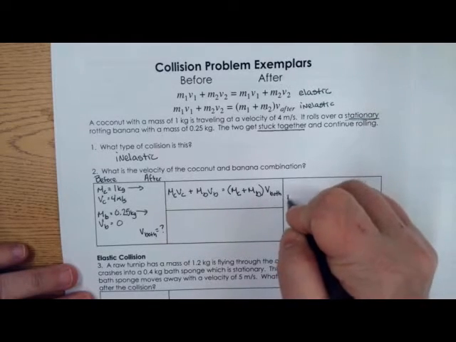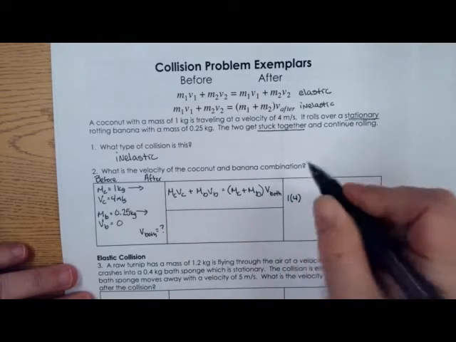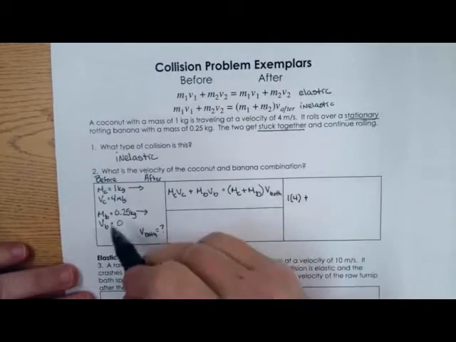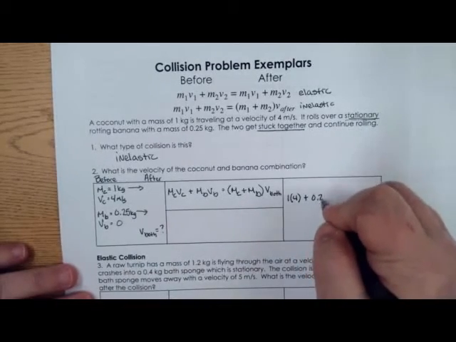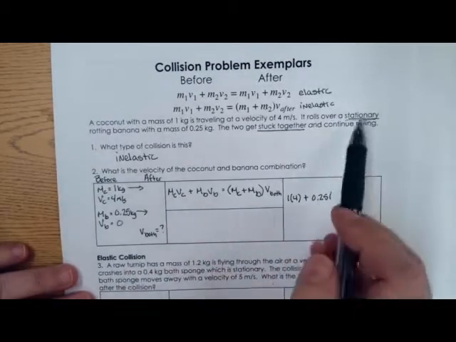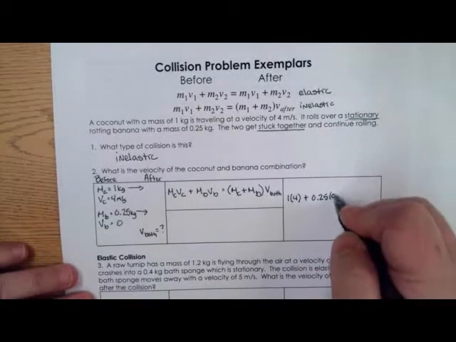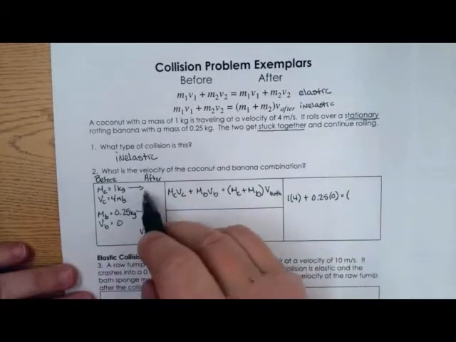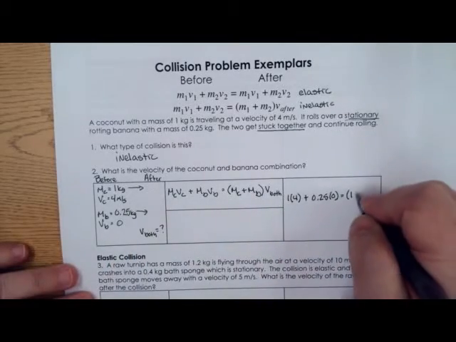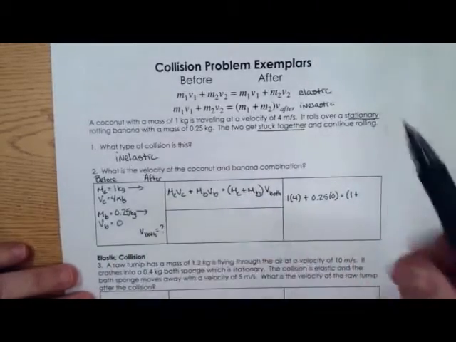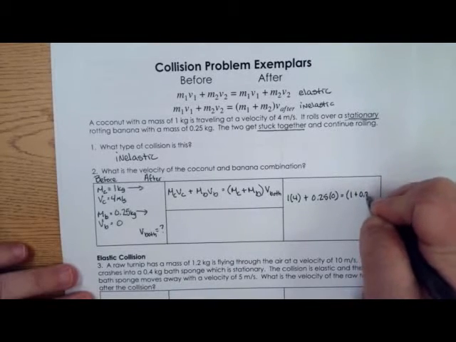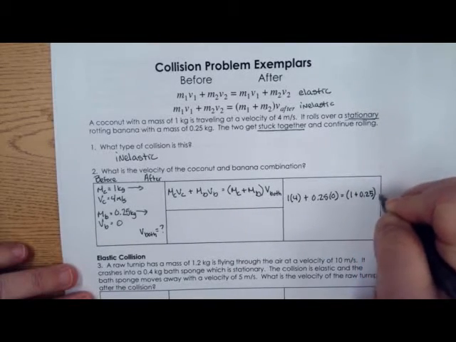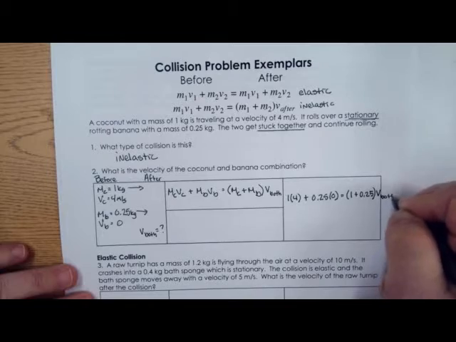We got 1 times 4 plus mass of the banana is 0.25, velocity of the banana is 0. That makes that easy. Equals mass of the coconut after is still the same, and we're going to add to it the mass of the banana, and then we have the velocity of both.